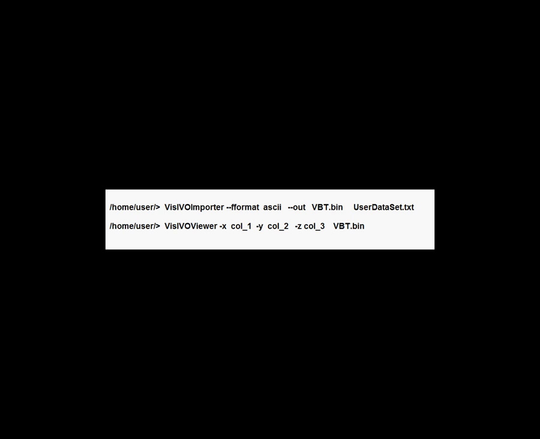As an example, consider displaying views from only three columns of a generic data table supplied in ASCII form, say column 1, column 2, and column 3, by using the commands VisIVO importer --format ASCII --out vbt.bin user_datasets.txt, that is the user ASCII file, and then the command VisIVO viewer -x colon 1 -y colon 2 -z colon 3 vbt.bin.